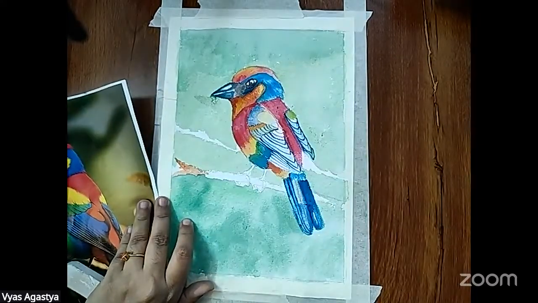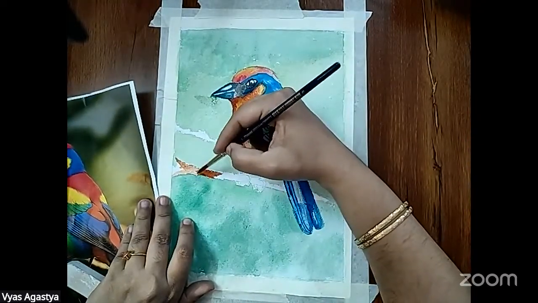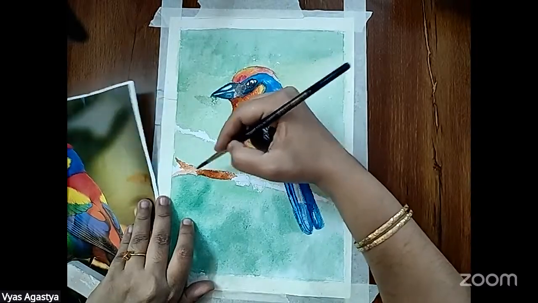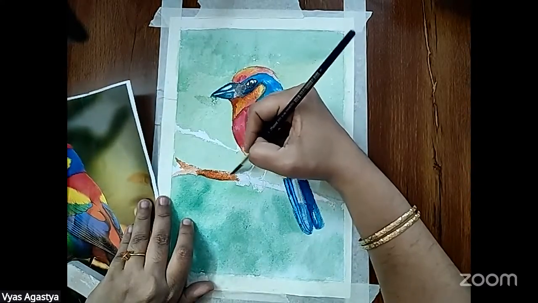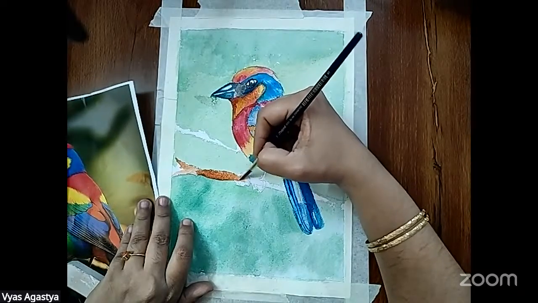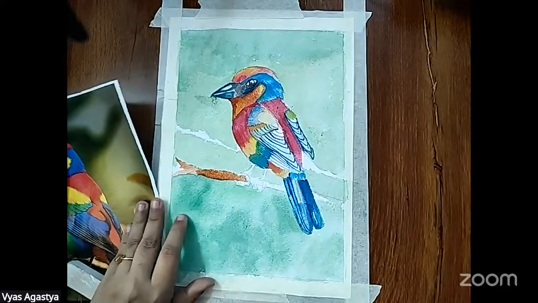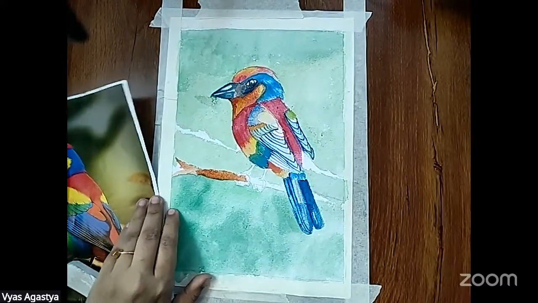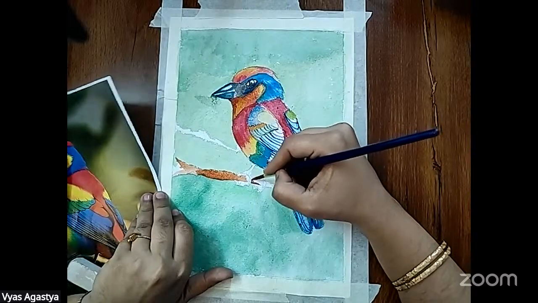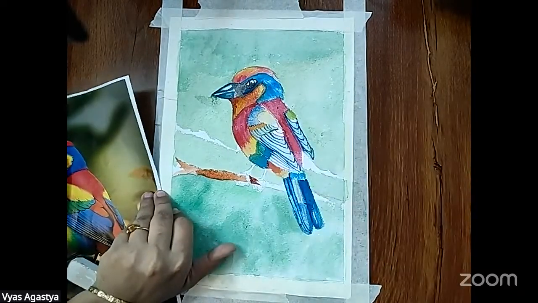So for that, I am using brown color to paint the branch, and before it dries, I'll be adding sap green to that. Okay, because the branch is a little bit green mixed with green, brown, maybe a little bit of blue also will be there for a few branches. Okay.